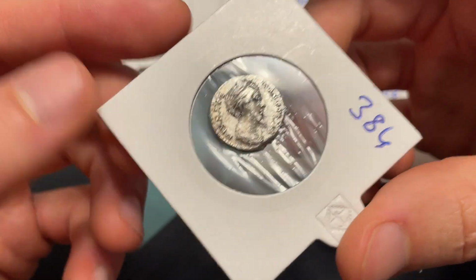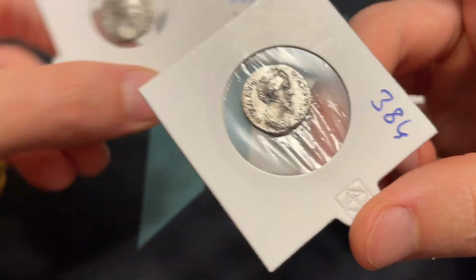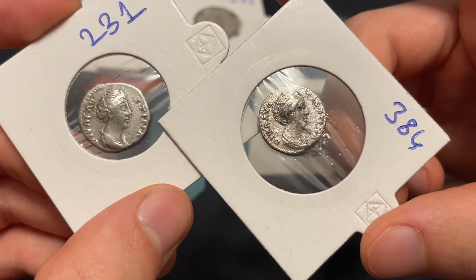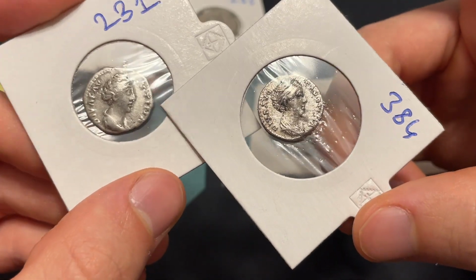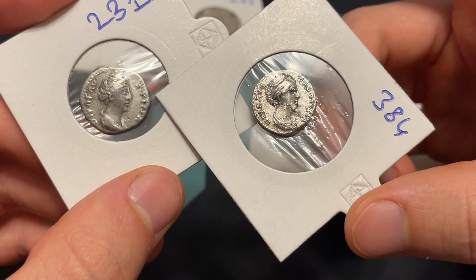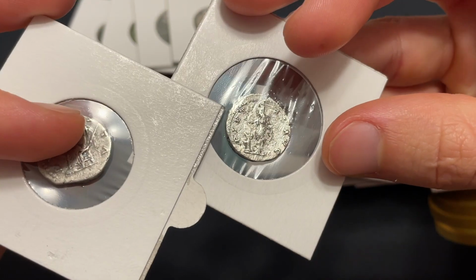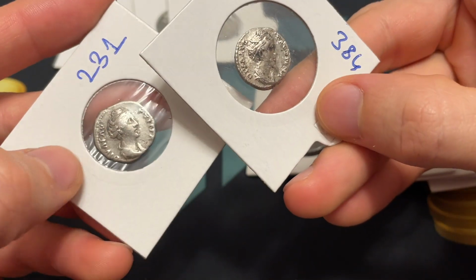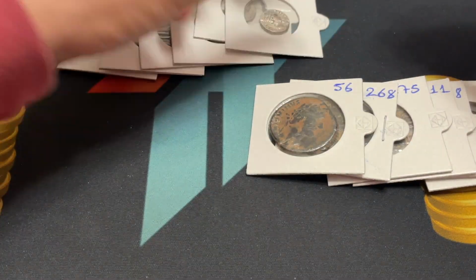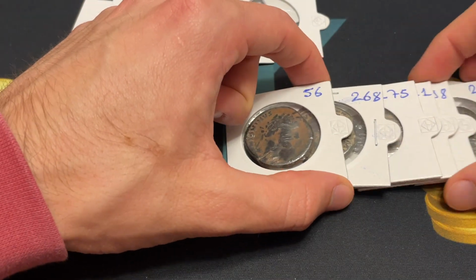I think I paid a little bit less for that. Is that just a conditional difference? That's purely conditional. The coin on the left is in pretty good condition, no real surface blemishes. The coin on the right is a bit beat up, it's got some nicks, but Roman silver is always popular. Especially these days, the market's doing very well for denarii.